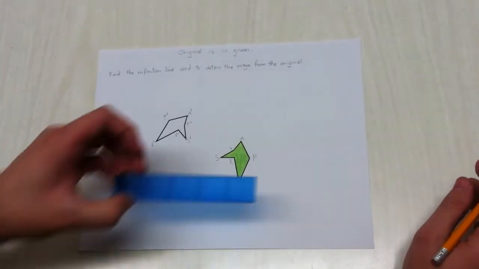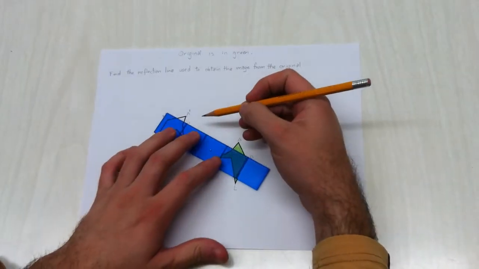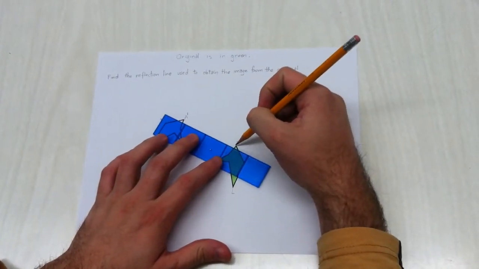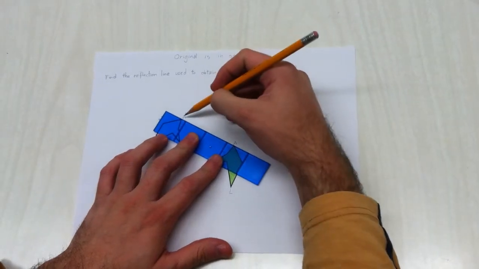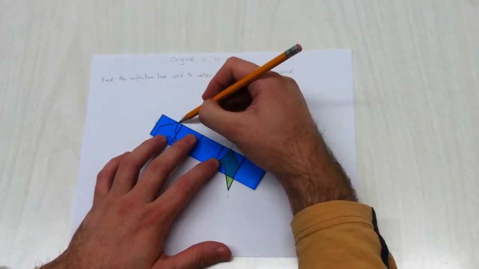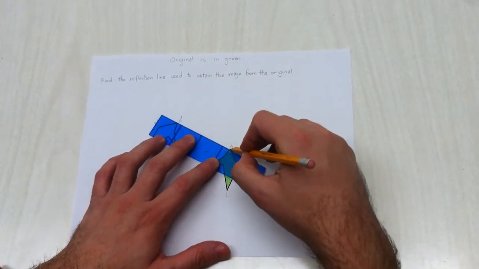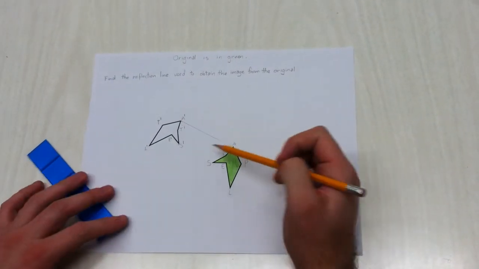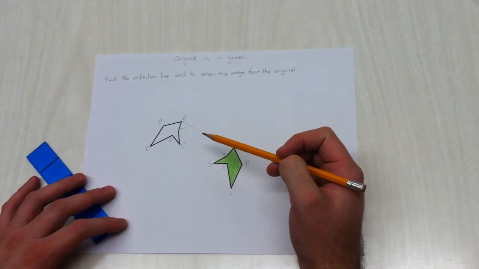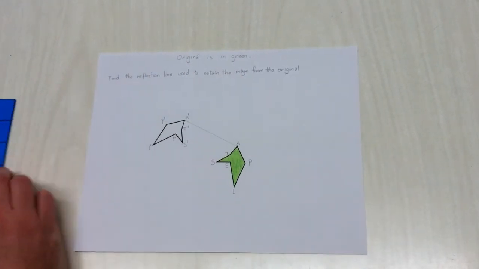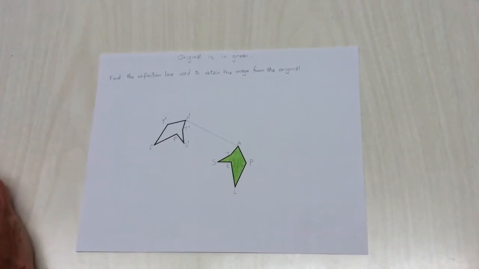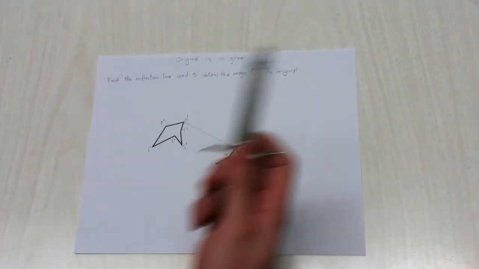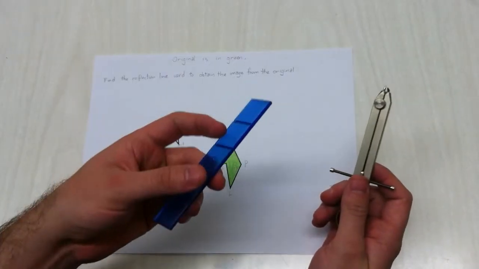So that means that the reflection line should be the perpendicular bisector for the segment that joins A and A prime. The perpendicular bisector of A and A prime is then the reflection line that I'm going to use here. So I'm going to show you how to find that reflection line using a compass and a straight edge.